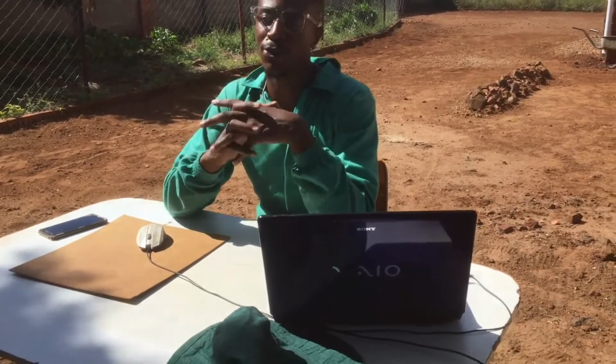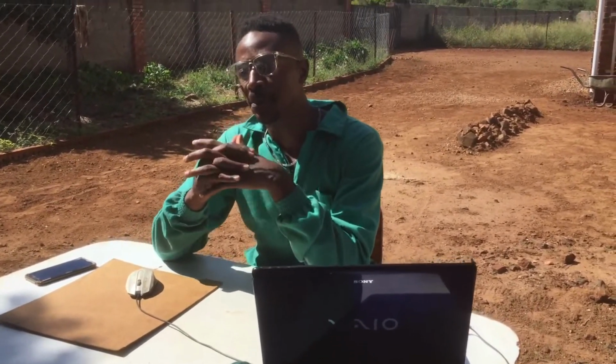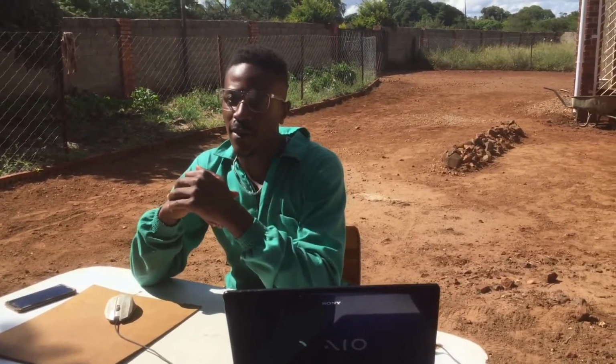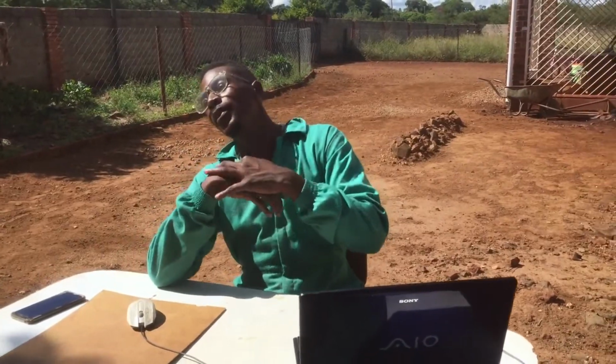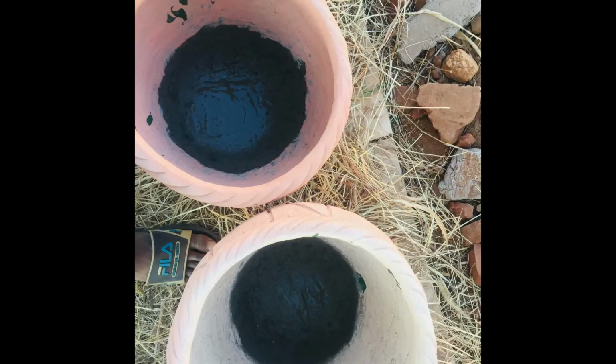So how I was actually doing that, first I put concrete underneath there, and then after that I put a rain seal. There's a rain seal that I bought. I put it on top, and then I let it cure for about 3 days.